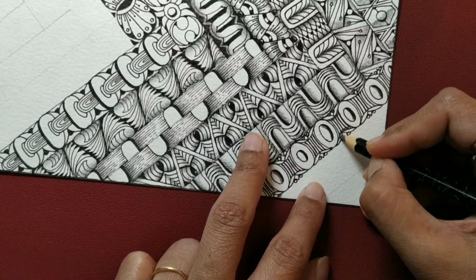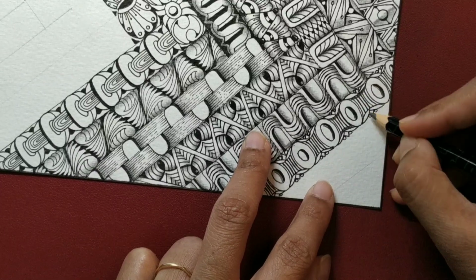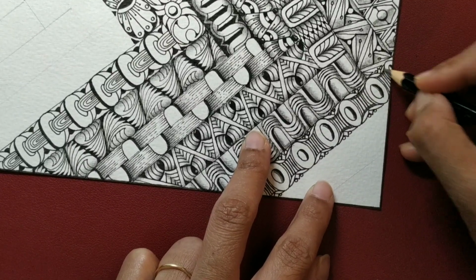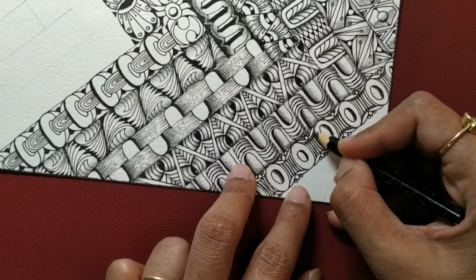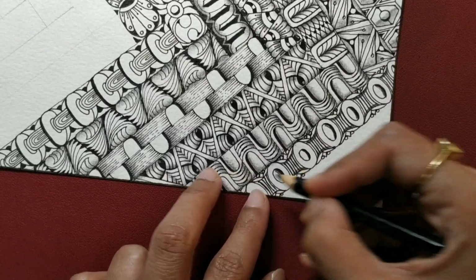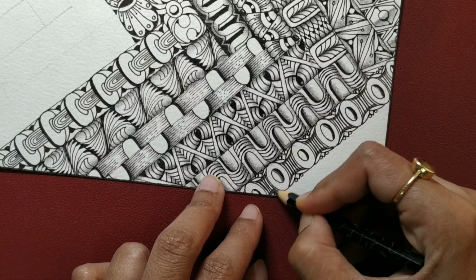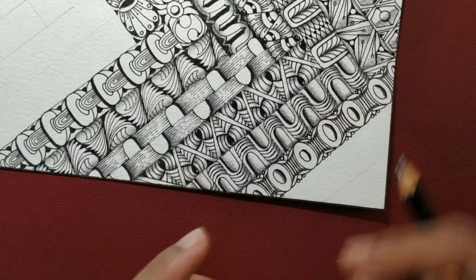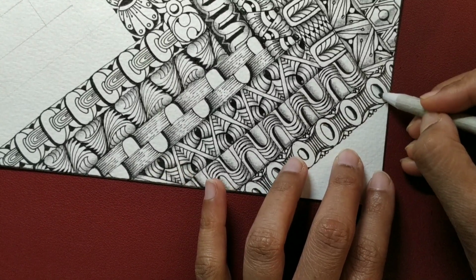So this time I am going to add inside because my zeniths are pretty small, and if I add on both sides they will be almost invisible. So I am adding on the inside. Makes sense.